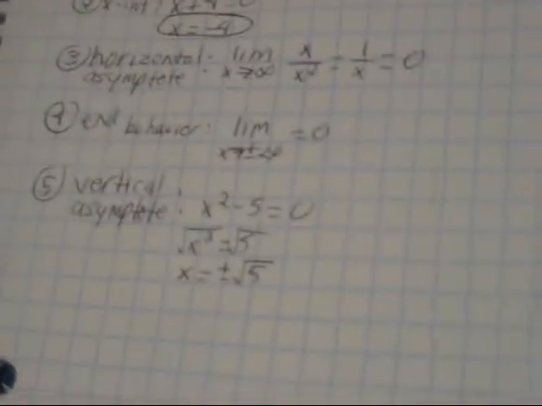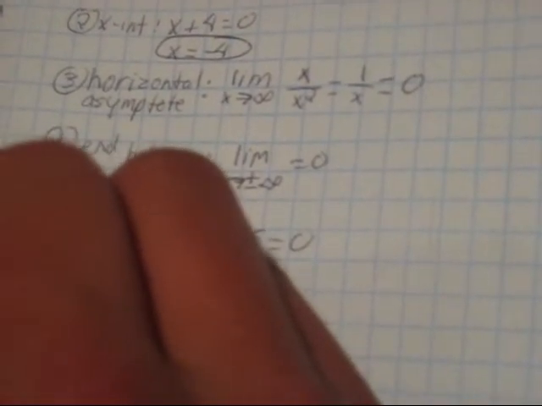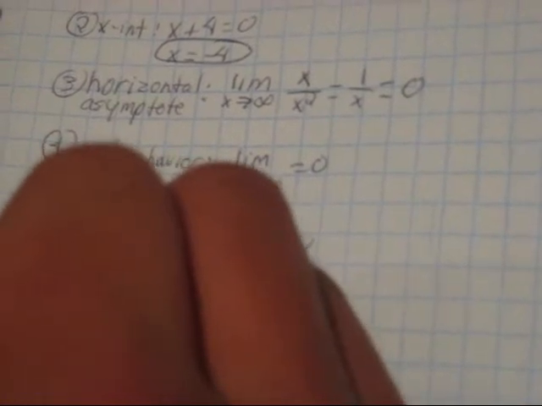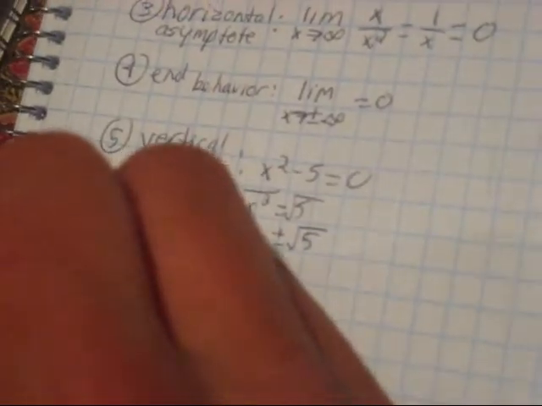The sixth step is to find the intermediate behavior. In order to do that, we'll do it down here, the limit of x to positive radical 5 to the right of the asymptote.